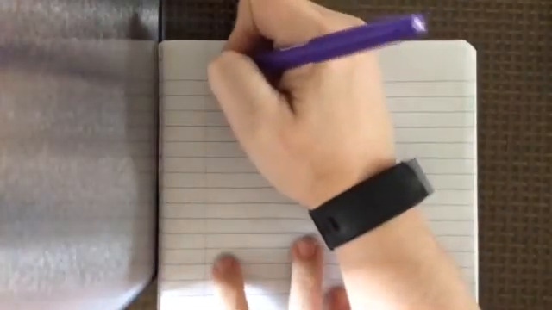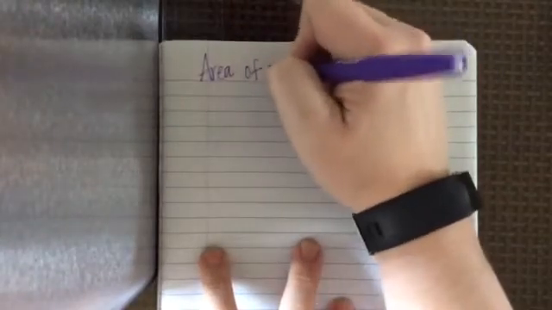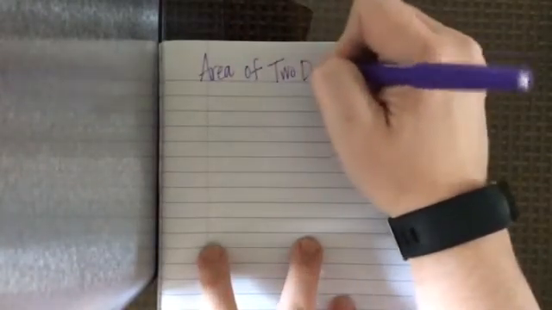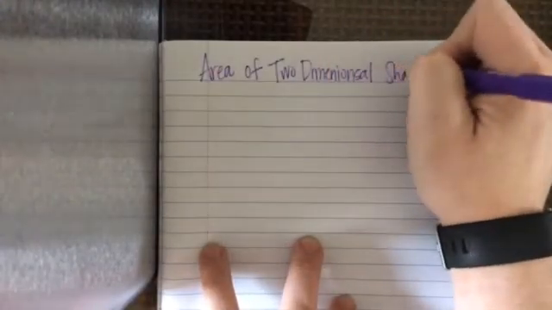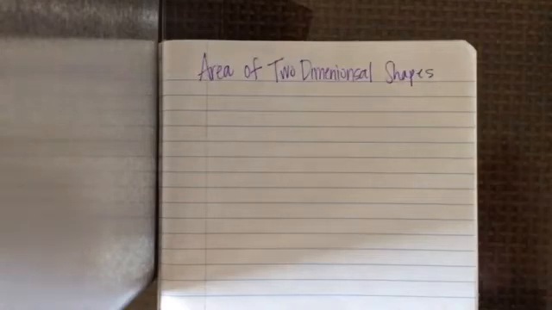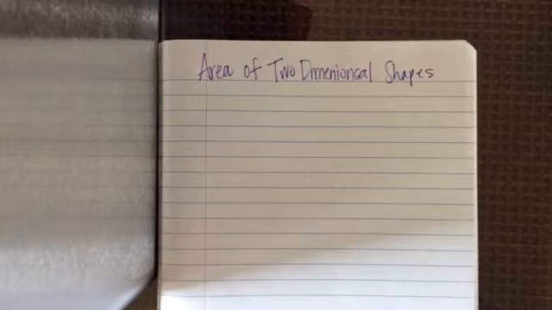All right, pre-algebra. So today we're doing a big review. We're doing a review of two-dimensional shapes. So we're going to find the area of two-dimensional shapes. This is going to take 2 pages just because the flip books that we're putting in here take up so much space. We wanted to have a lot of room. So this is going to go on 2 pages.